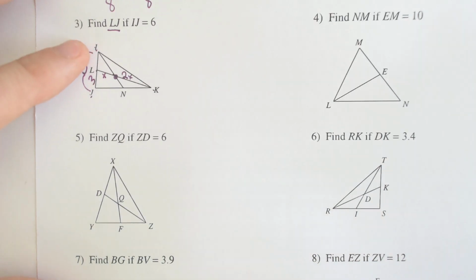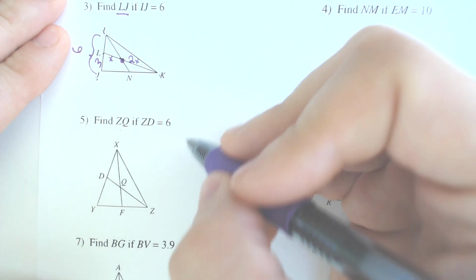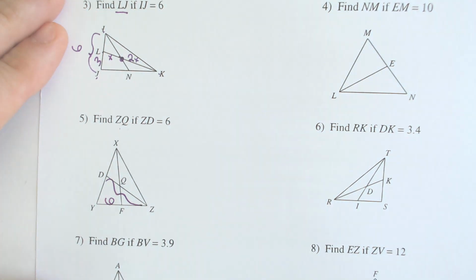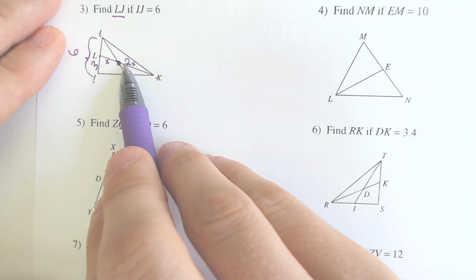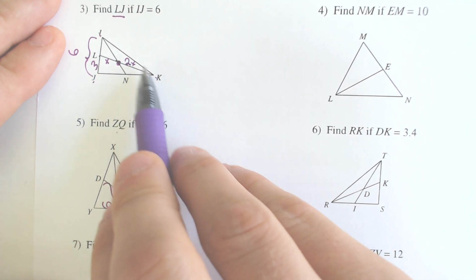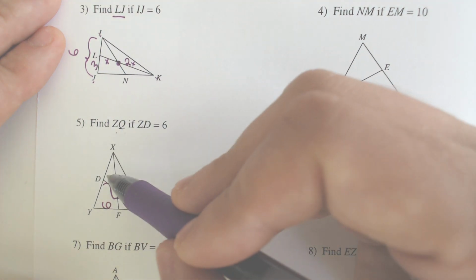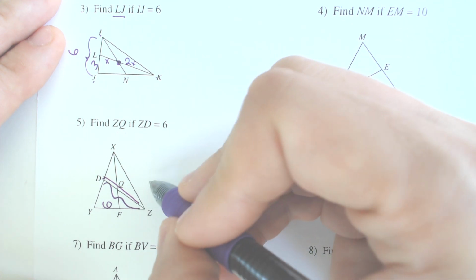Let's see. So see how here we're not asked to find Z to Q, but Z to D, the whole way across, is 6. Okay, now remember what I said. This little short part is X, and this part from the top to the point is 2X, from the middle to the point, the centroid by definition. So this whole thing across would be X plus 2X. This whole way across would be 3X.